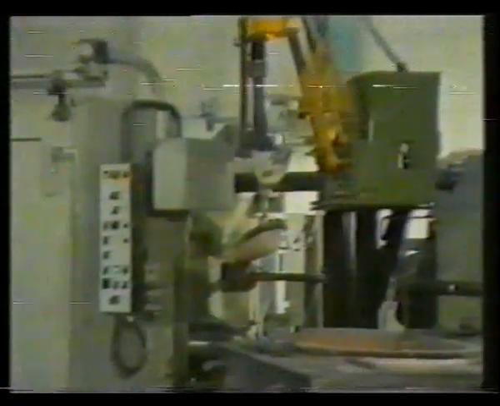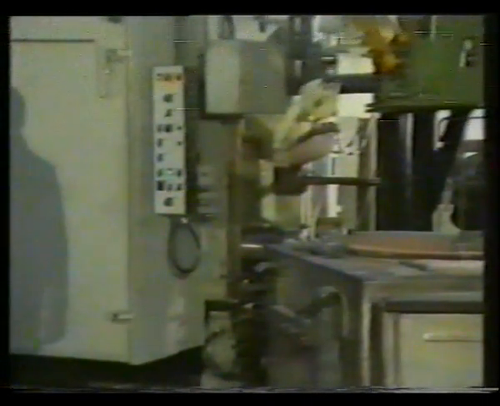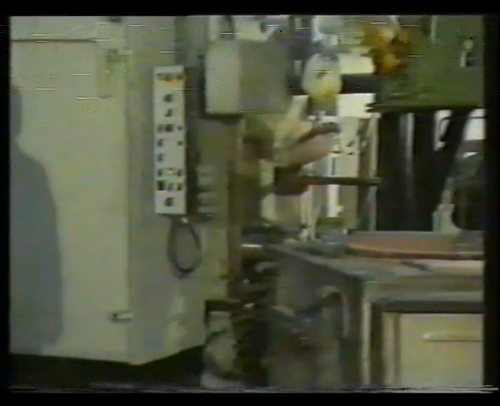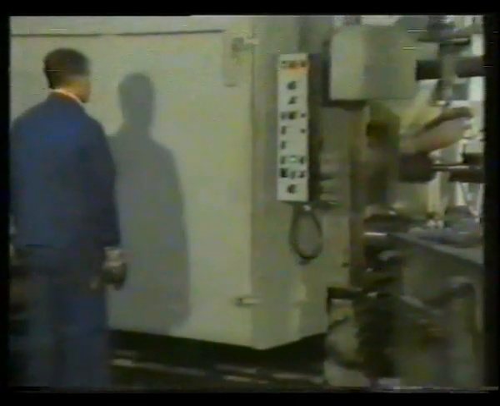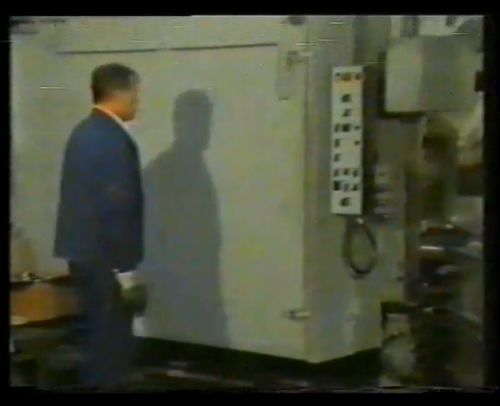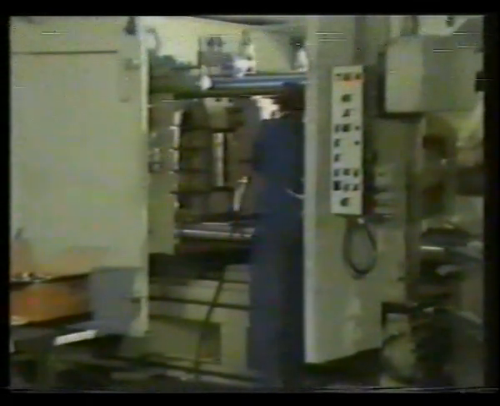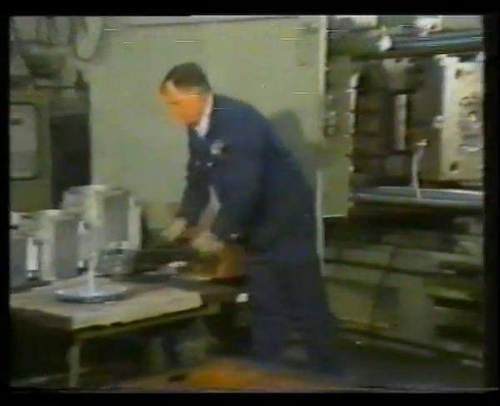Let us now follow a trial casting with flanged bearing plate die 132. The production rate is between 50 and 90 shots per hour. Castings of different sizes are produced on machines with locking forces of 2,500, 4,000, and 6,300 kilonewton.